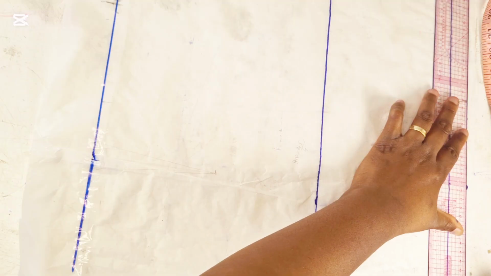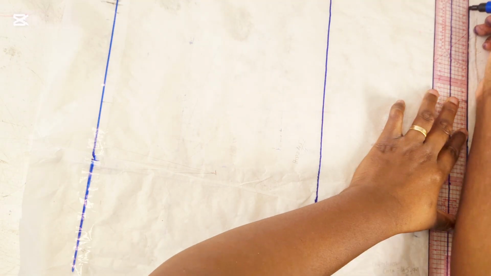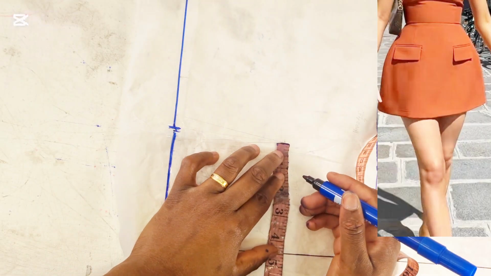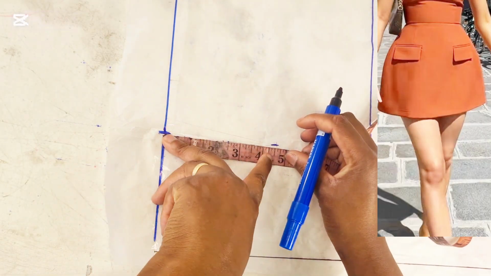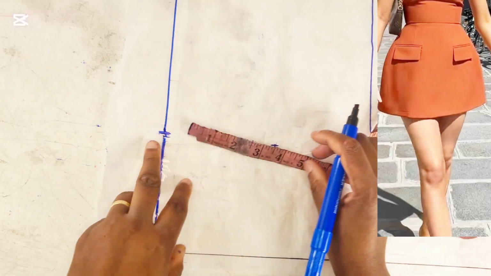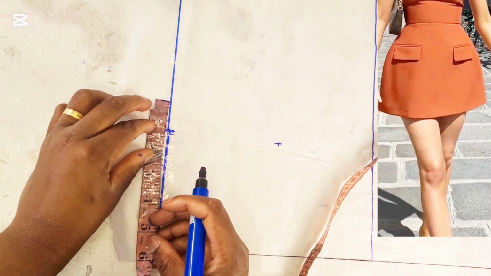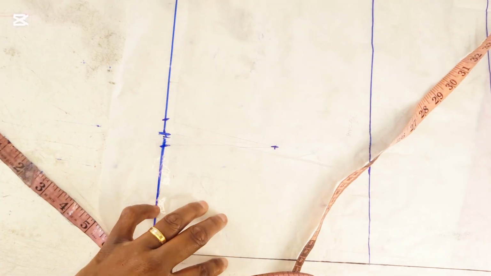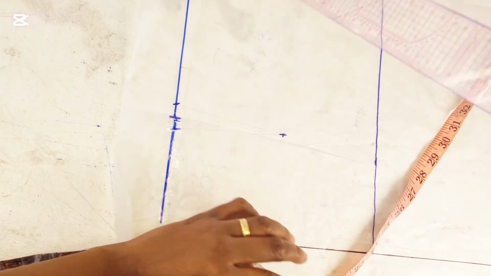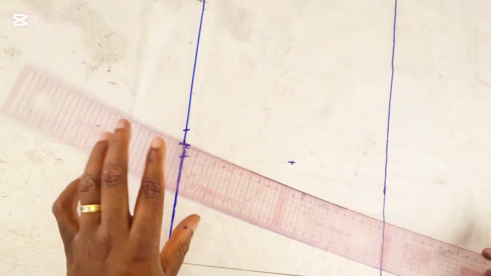Remember to add 1 inch for this seam sewing allowance. So this dress has a tie that stopped at the pocket. So I'm marking my bust span, which is 4.5. Then I'm coming down by 4.5 inches again. Then I'm going out by half inch on both sides. Then I'm going to draw a straight line to connect it together.